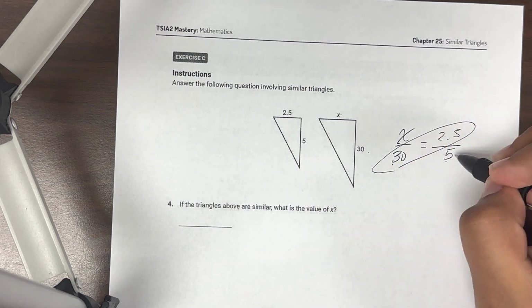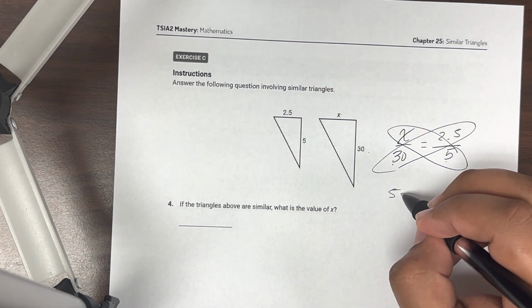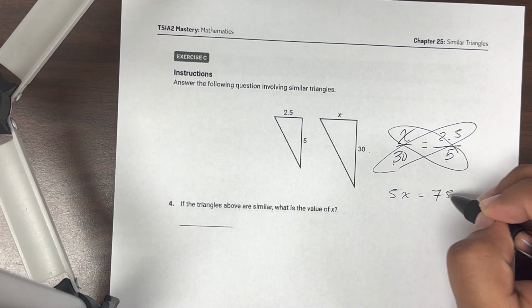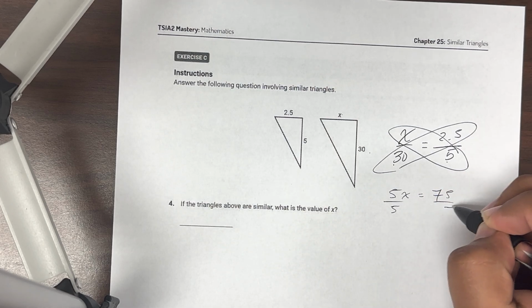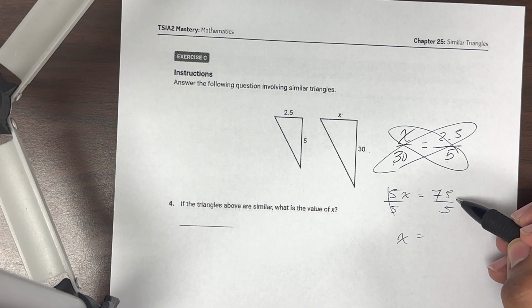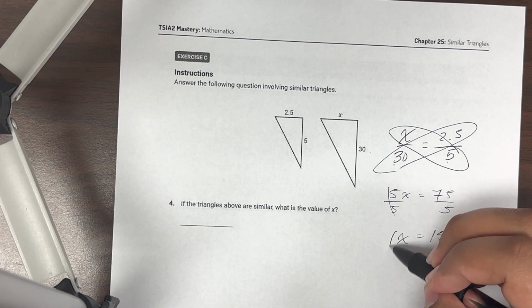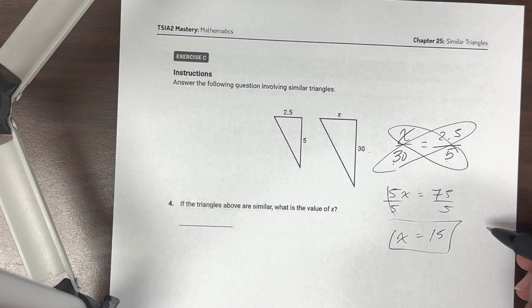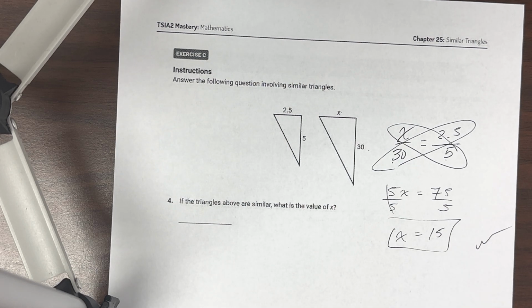If we solve it real fast, going the long way, 5x equals 75. 5, x equals 15. Looks good. Oh no, my ink. All right. Moving on to the next section, the approach.